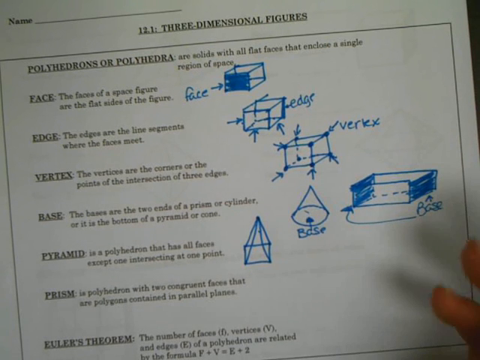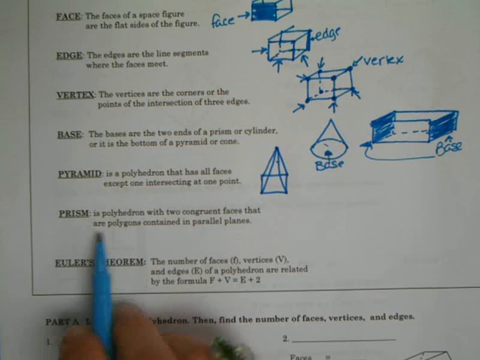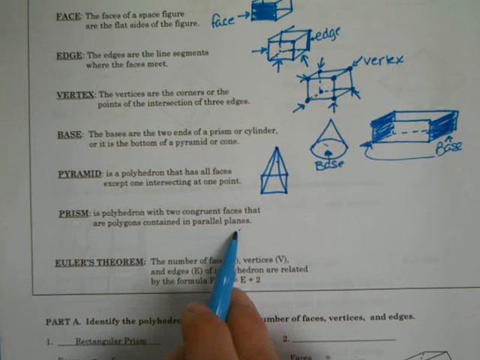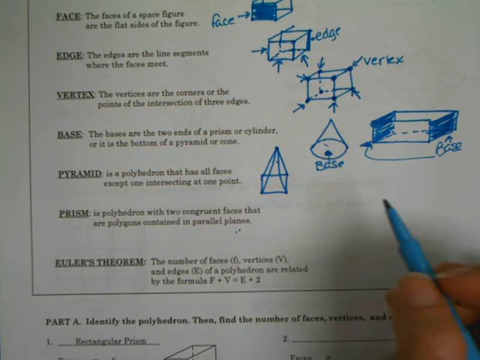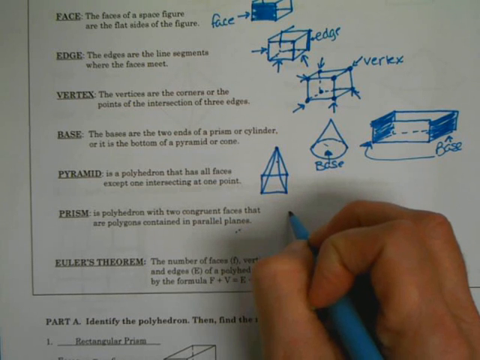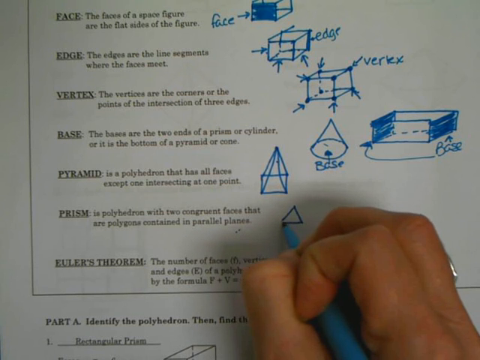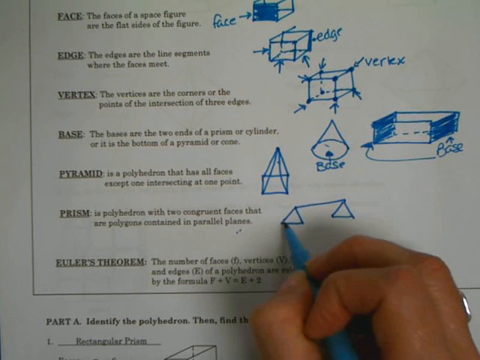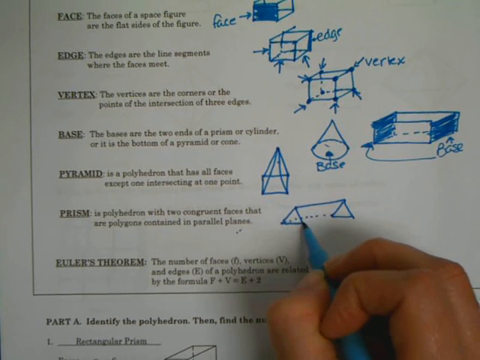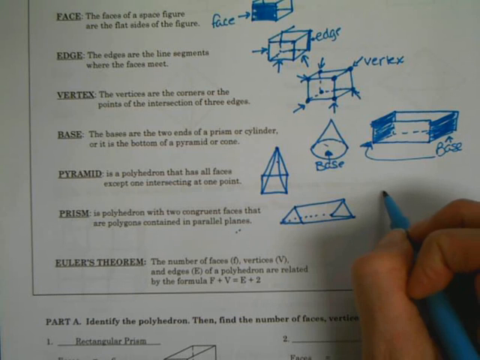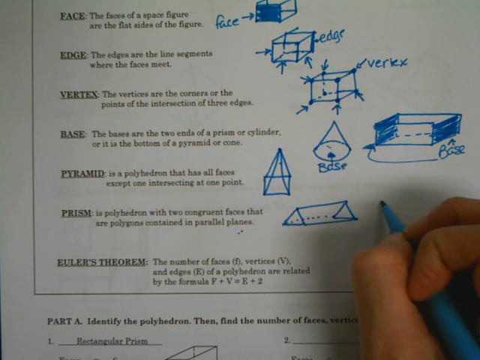All right, a prism. A prism is a polyhedron with two congruent faces that are polygons contained in parallel planes. Okay, your prisms are named by their bases. So if I were to make a triangular prism, my bases would be triangles, and I would just connect them as such. Okay, so this would be a triangular prism. This could be a rectangular prism. I'll draw one elongated.